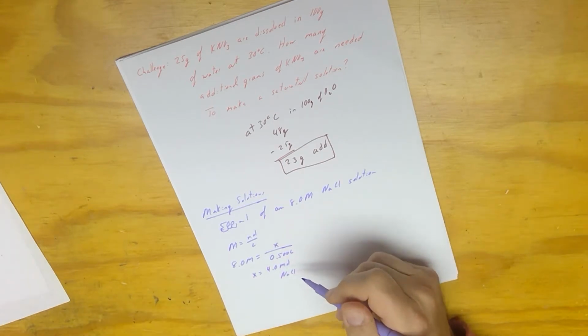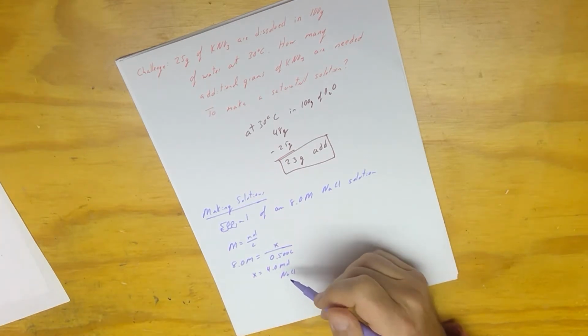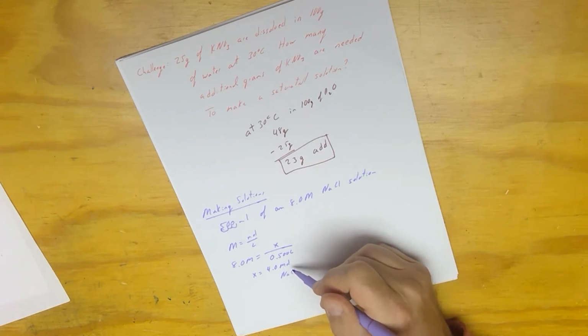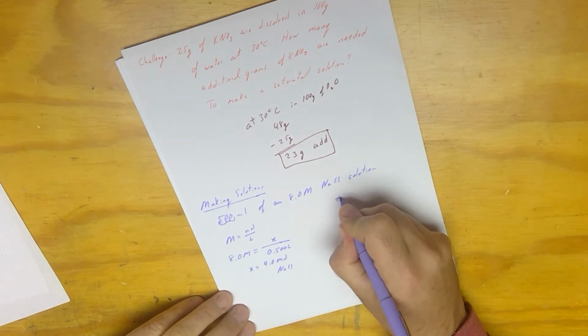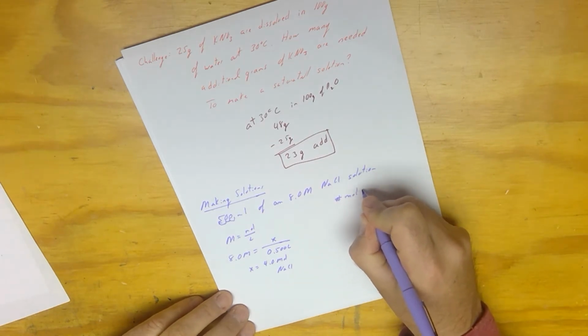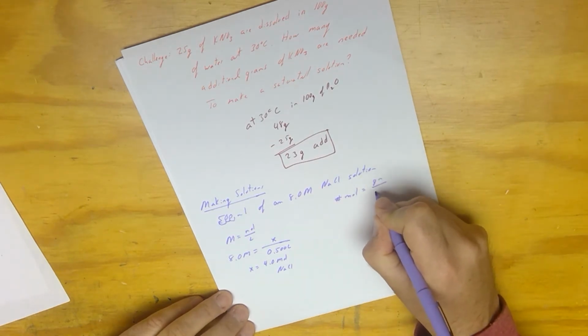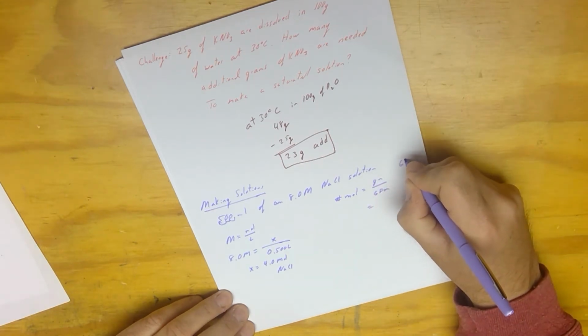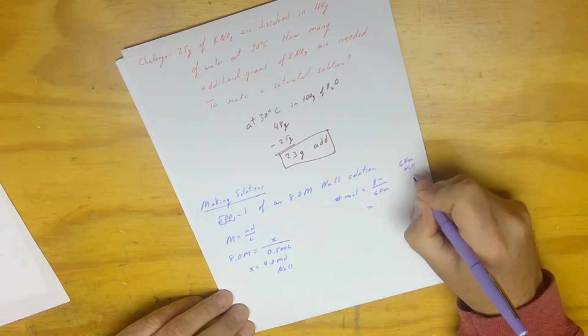Now, there's no machine that measures out moles, so I have to convert that to grams. Well, we know how to do that. Number of moles equals given mass over gram formula mass. Well, I need the GFM of NaCl.